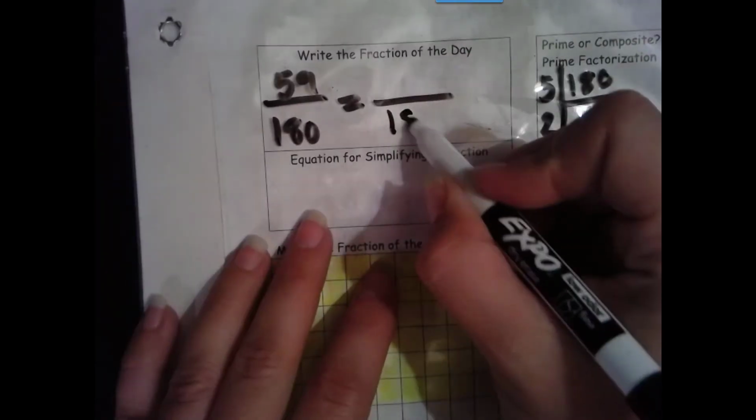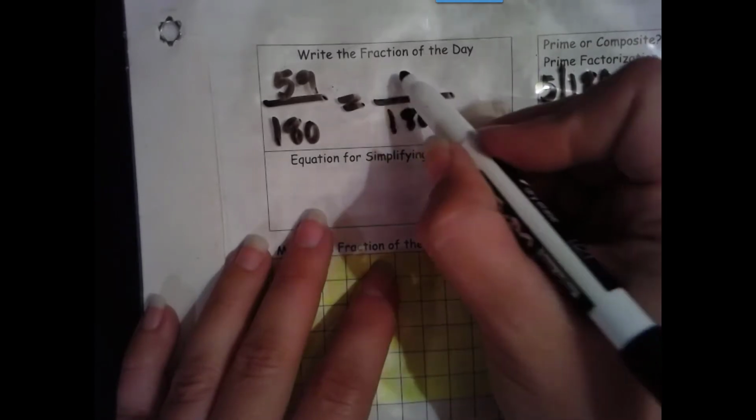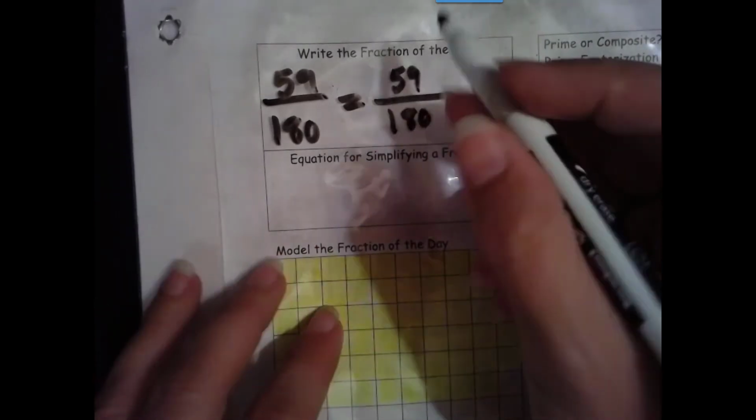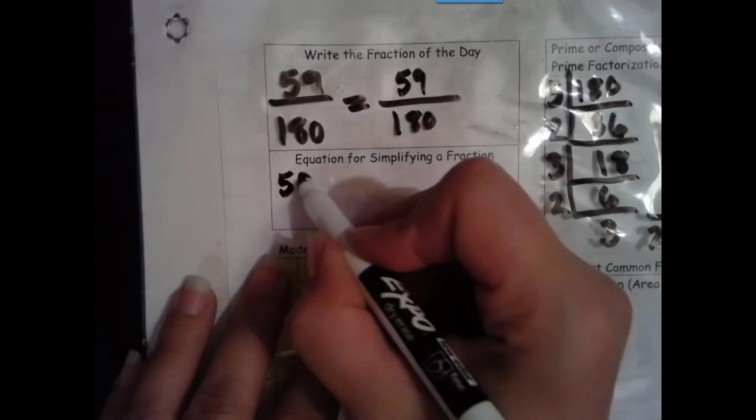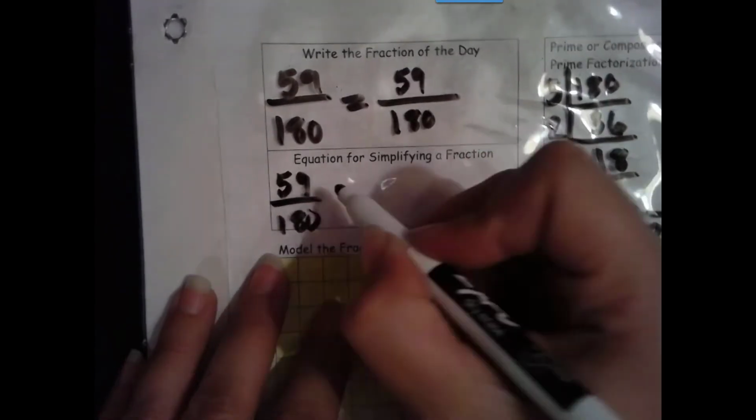And this is why with those prime numbers it would go so fast, because there was no common prime number factors at all. This doesn't break down anymore. So let's go ahead and make our groups of 1. Done. How many total groups of 1 do we have? 180. How many are shaded in? 59. So we still want to go ahead and prove this with our algorithm.